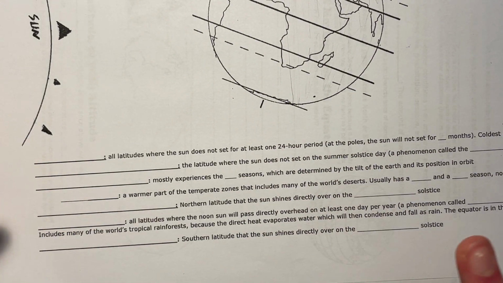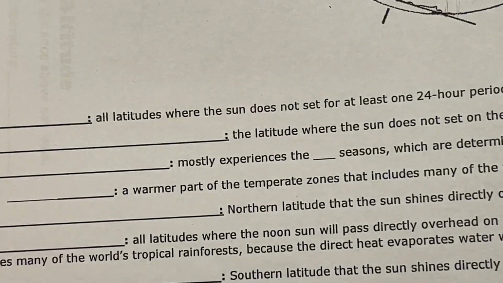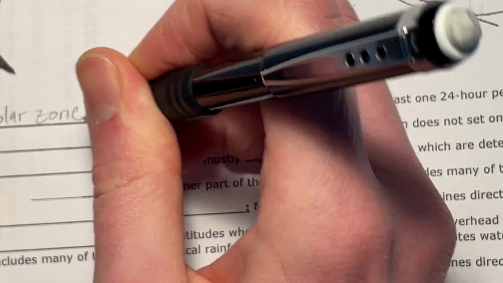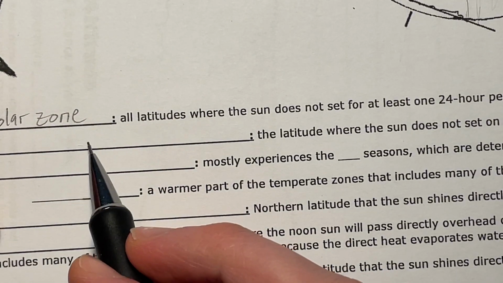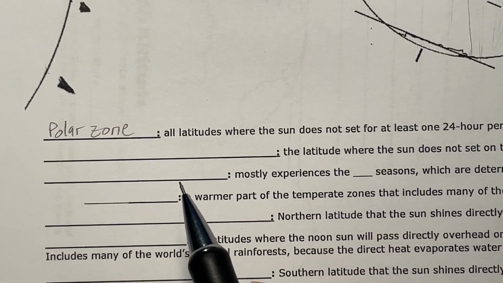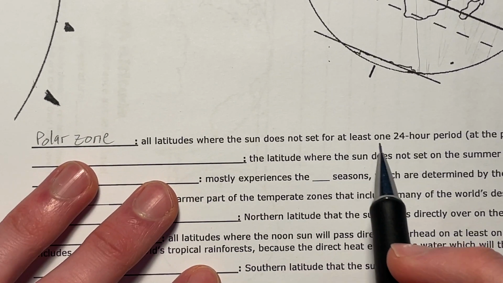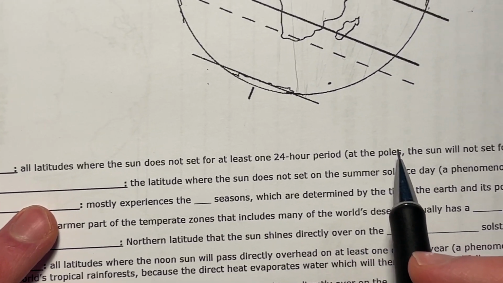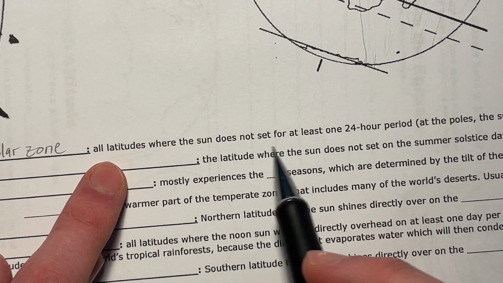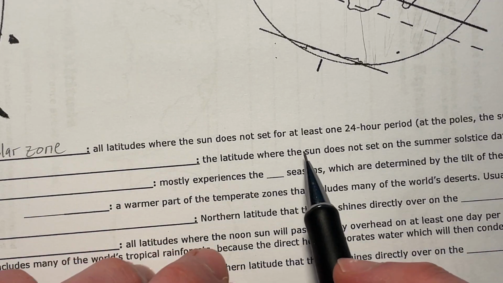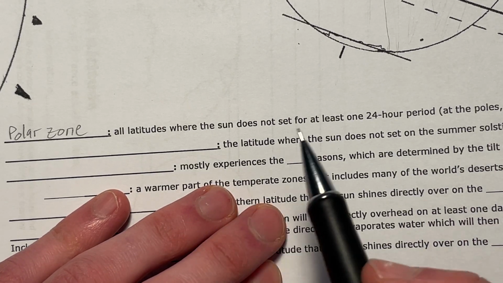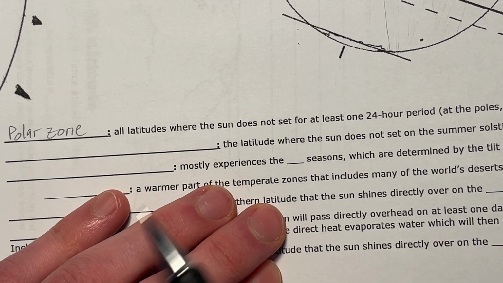All right, so let's look at the zones of the Earth. The first zone that we're going to look at is called the polar zone. And you're going to see a lot of cold biomes in this area. The polar zone is all latitudes where the sun does not set for at least one 24-hour period. So what that means is throughout the course of the year, you're going to have at least one day where the sun is always up for 24 hours. It never sets. You never have a sunset.